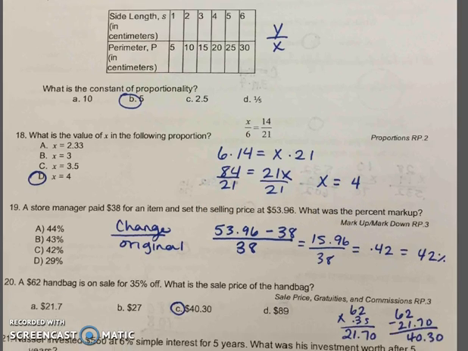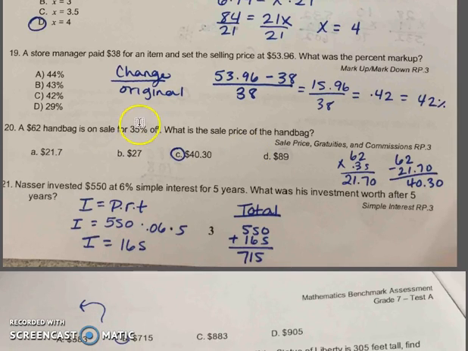Number 19 says a store manager paid $38 for an item and set the selling price at $53.96. What was the percent markup? Anytime we're trying to find percent change, percent markup, percent markdown, or percent increase or percent decrease, those are all using this formula right here, change over original. So we're going to subtract the two numbers to find the change, the difference in the price, dividing by the original. It was originally $38.